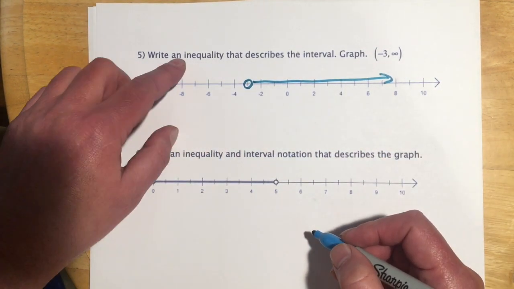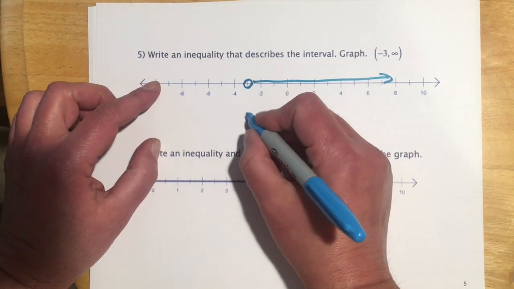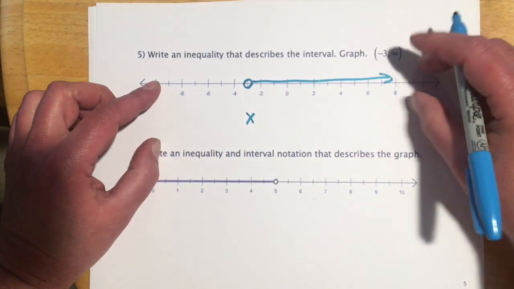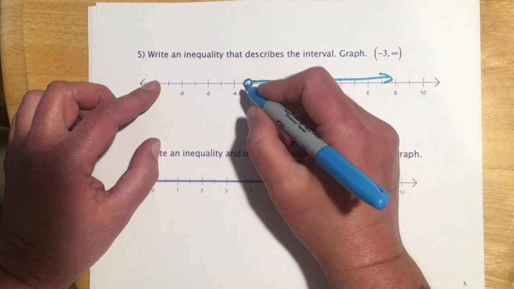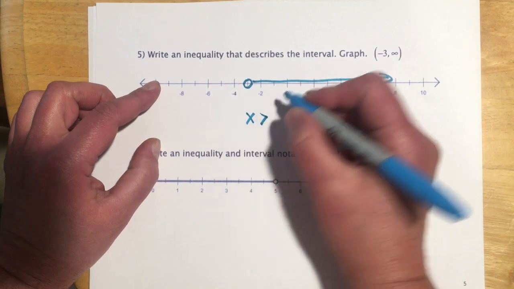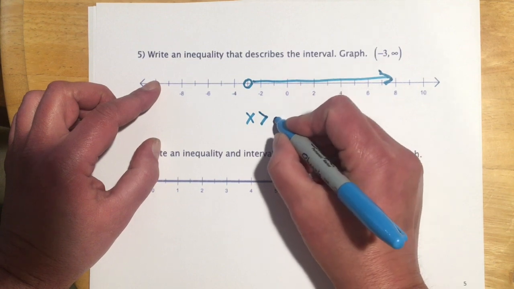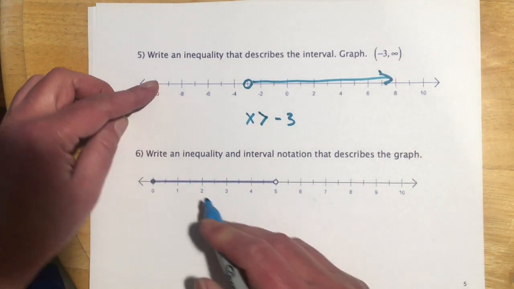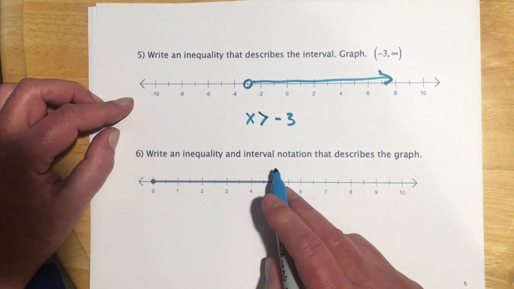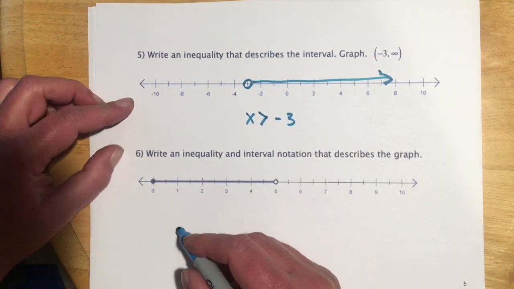And so that would be our graph, and then our inequality notation would be x is bigger than everything up to but not including that -3. So the x is larger. Notice this and this are going the same way. Number 6, write an inequality in interval notation that describes the graph, same thing.